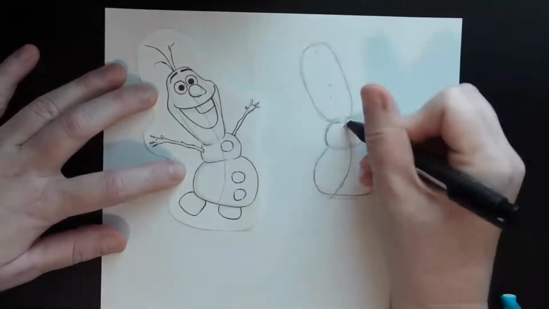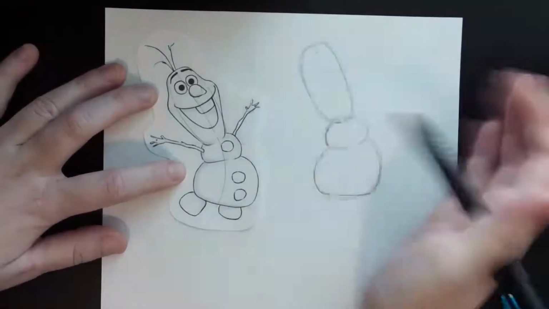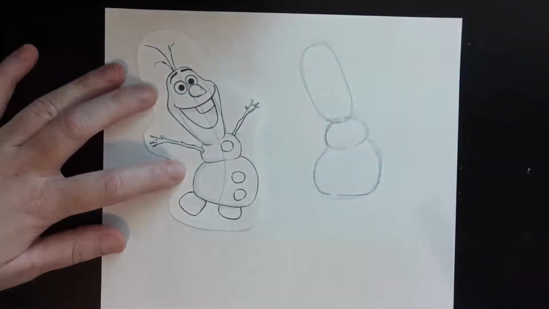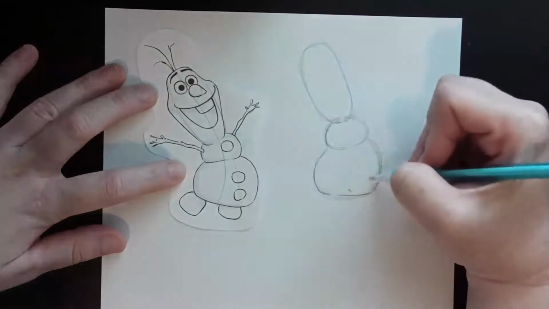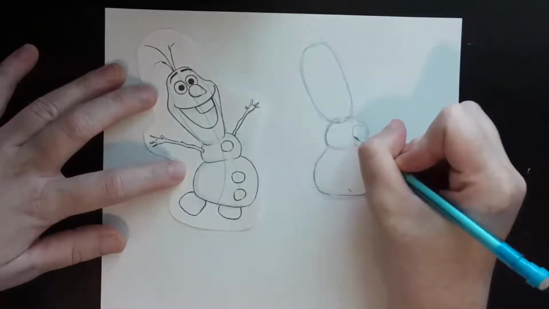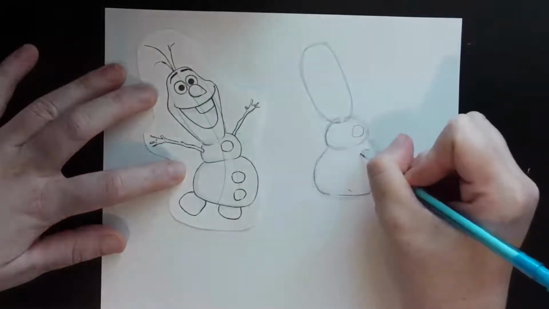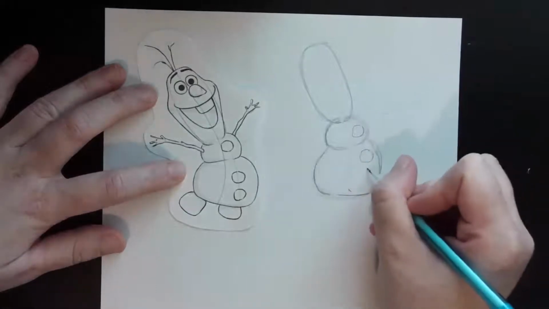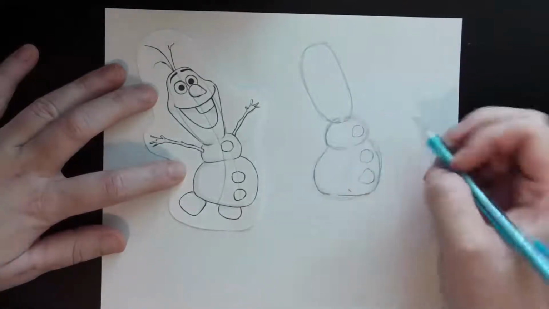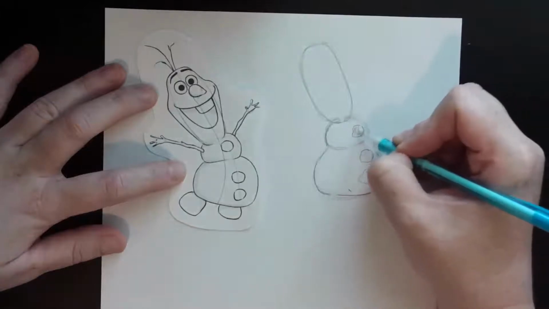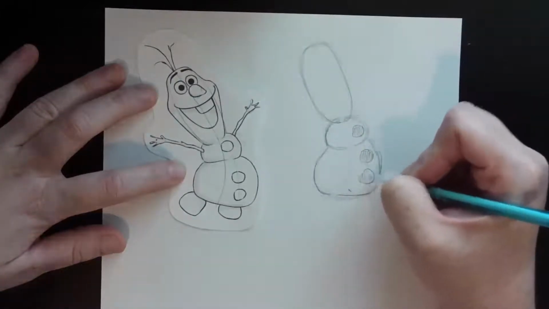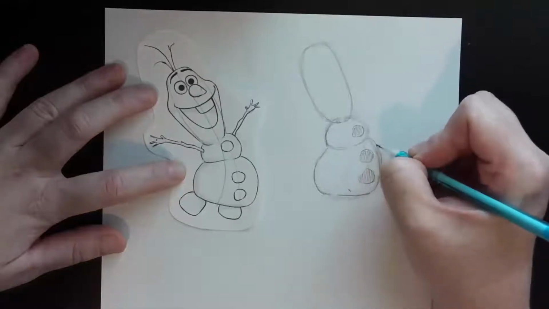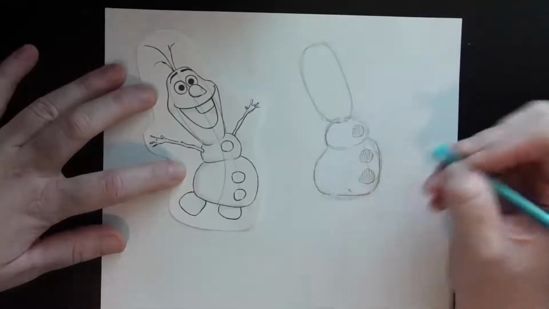Okay, we're going to get rid of our gesture. We don't want confusing stuff going on. Our buttons are off to the side, right? So I want to put a guideline, and then you can go ahead and make buttons. They're coal, so they're a little wobbly. All right, I'm going to kind of fill them in because I like to do stuff like that. You don't have to. All right, that's going to be our body shape.